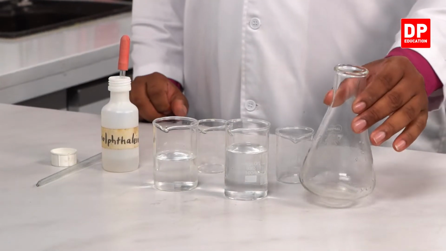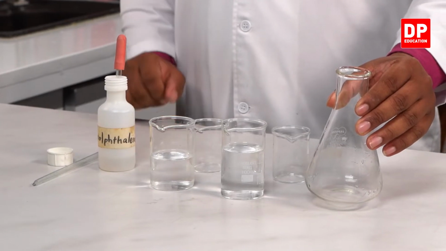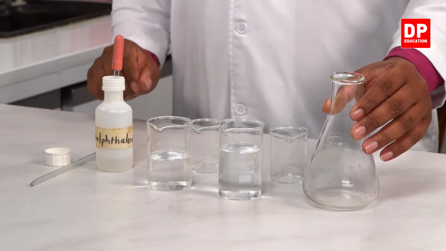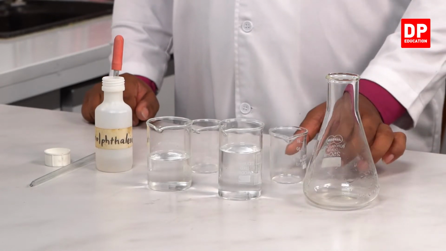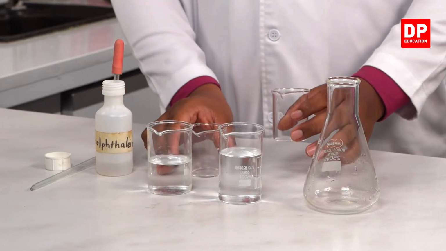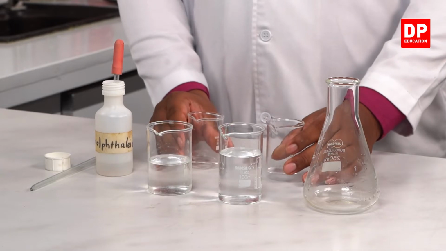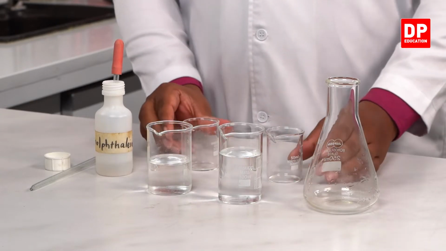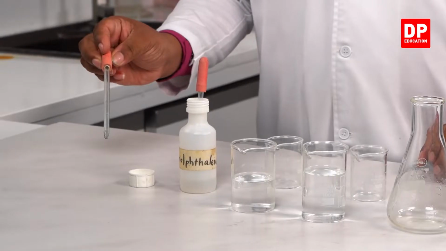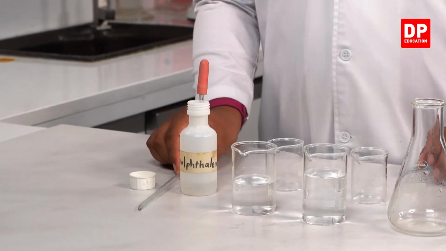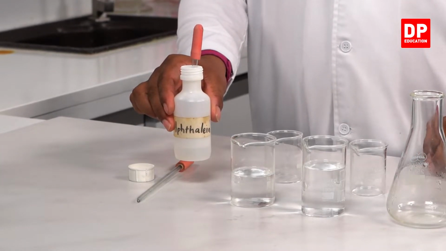A vessel to add these substances separately and to get clearer observations. And I have another two separate beakers to measure these liquids separately. And finally, I have a dropper plus some amount of phenolphthalein as the indicator.